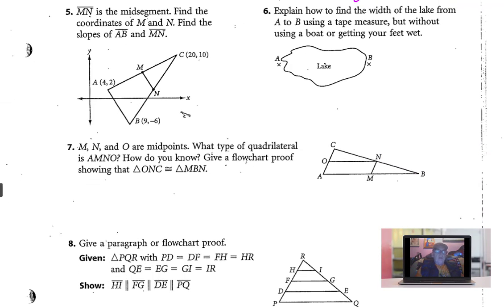For number 5, we've got that MN is the mid-segment. Find the coordinates of M and N, find the slope of AB, and find the slope of MN. So what they're wanting to see is that AB is parallel to MN.